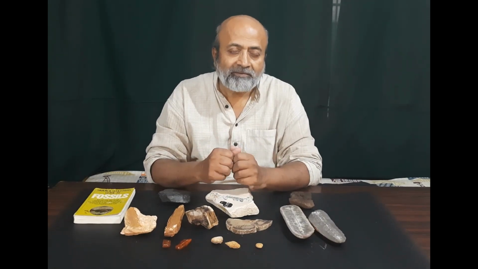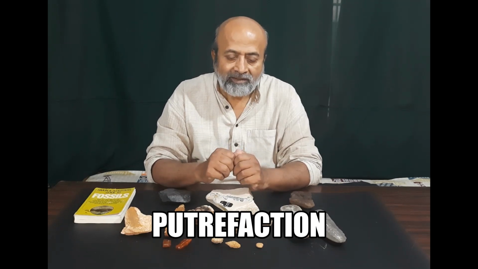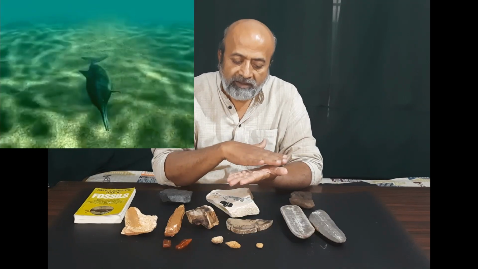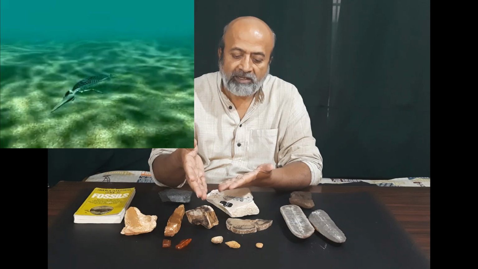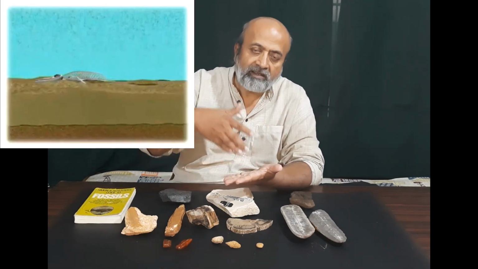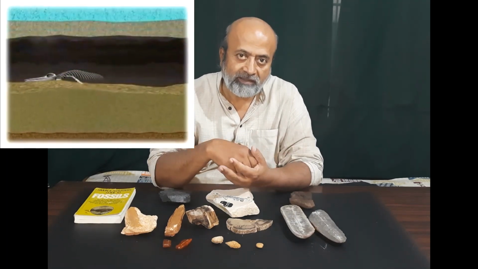The third form of fossil formation is putrefaction. Putrefaction means imagine a life form. It may be a wood, it may be some animal, it may be something on which silicon deposits are there. So 2 kilometers, 4 kilometers of deposits are there.